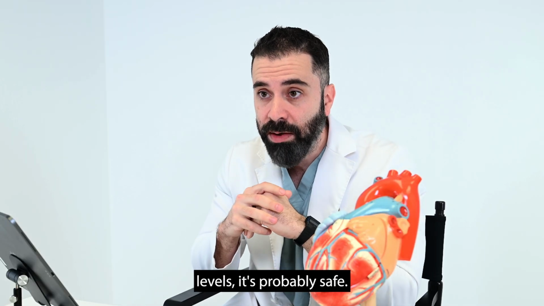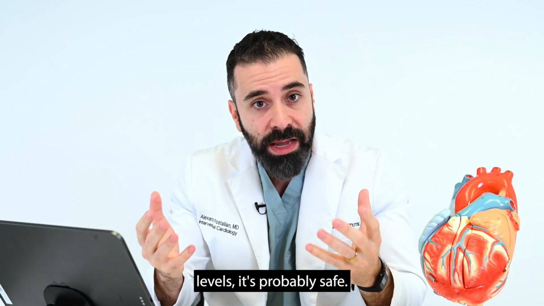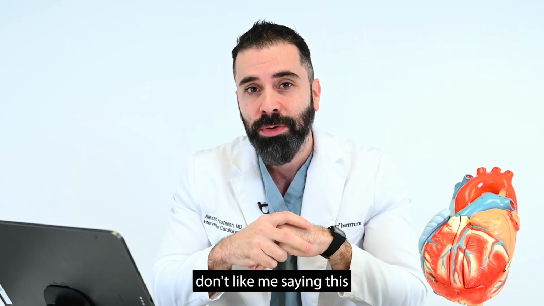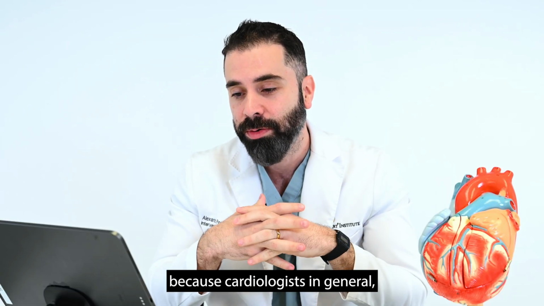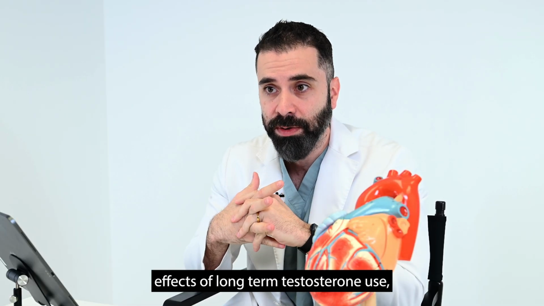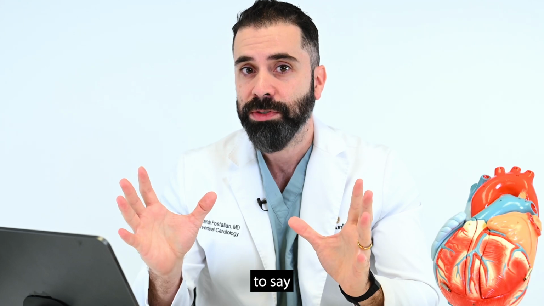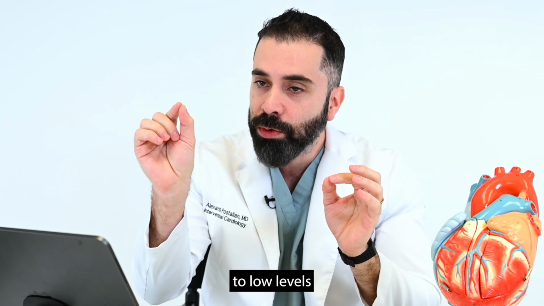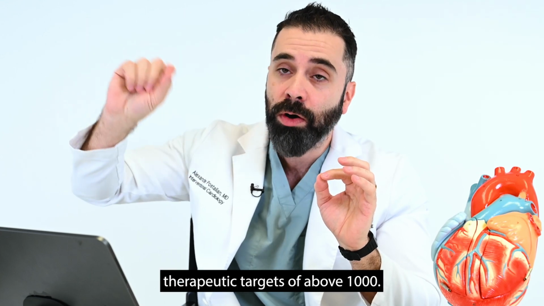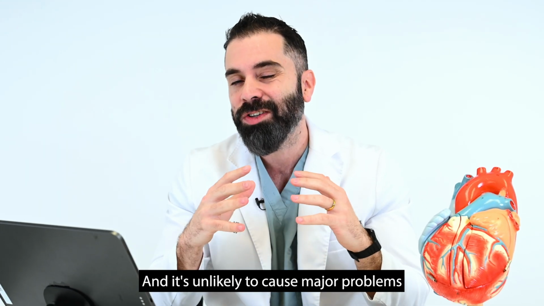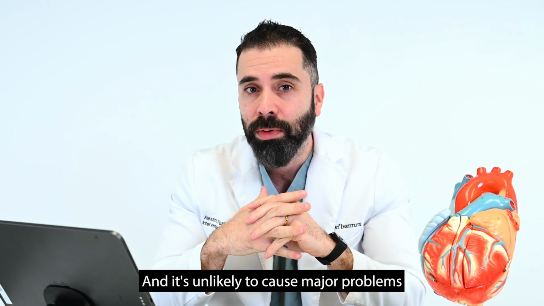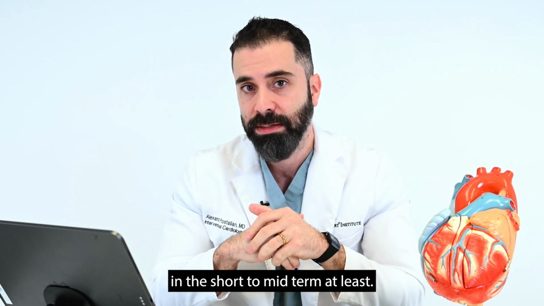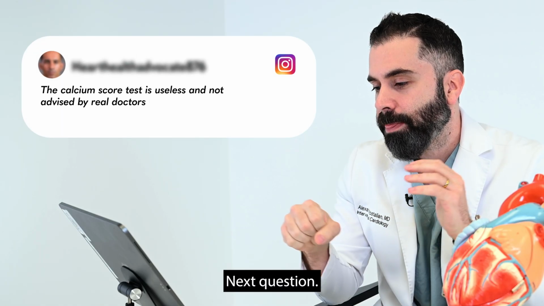So what I will say is, if testosterone is used in the right conditions and aiming for normal to lowish levels, it's probably safe. And I know a lot of cardiologists don't like me saying this, because cardiologists in general, we have concerns about the potential side effects of long-term testosterone use. But I think it's reasonable to say that if you use it at low levels, aim for normal to low levels and avoiding these super therapeutic targets of above 1000, it's unlikely to cause major problems in the short to midterm, at least. Next question.